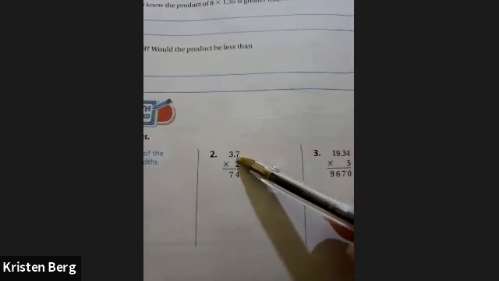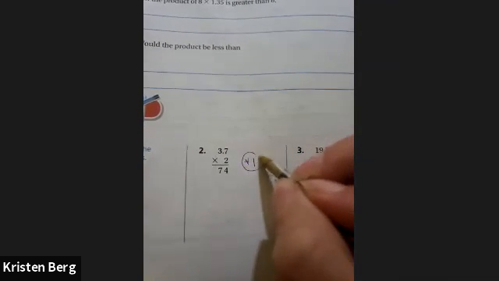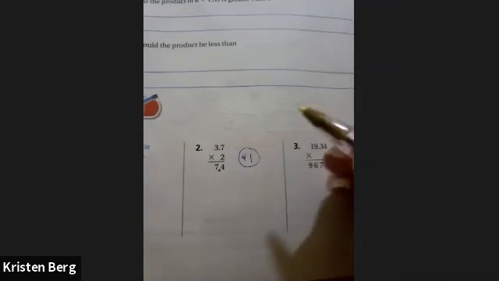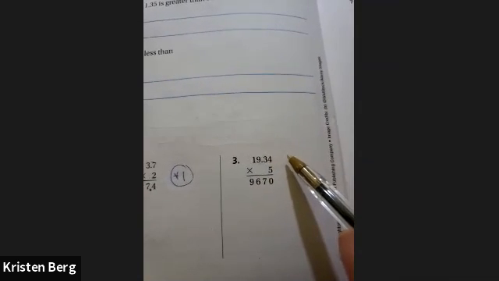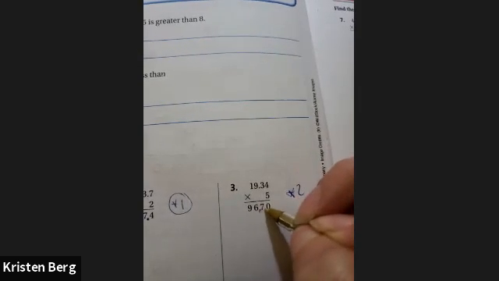Here, how many decimal places would I have to move it in on this? Again, it is just 1 number after the decimal, so that means I'm just going to have to move it in once. So I'm going to move it in once from the back, and there is my answer, 7 and 4/10. Here, the amount of numbers after the decimal is 2. So then all I have to do is move it in twice, and my answer would be 96 and 70 hundredths.